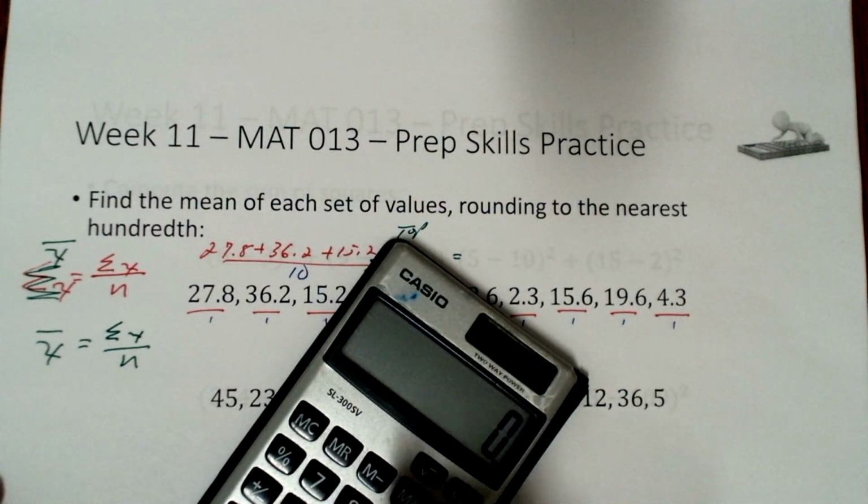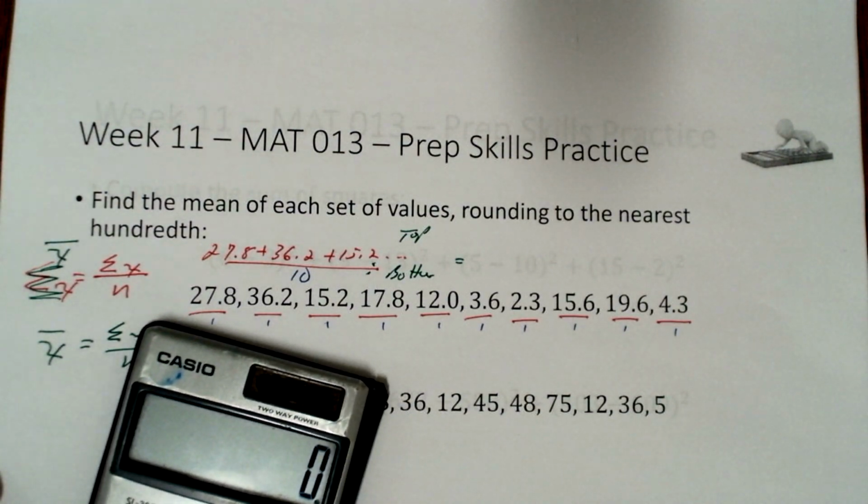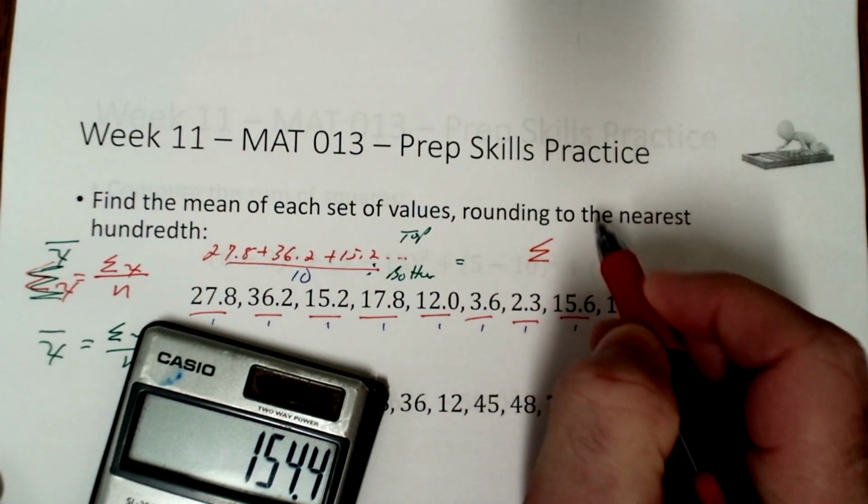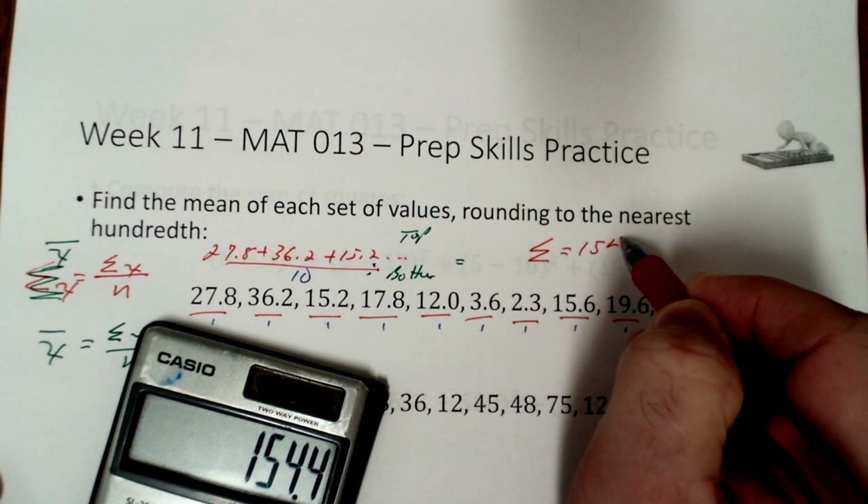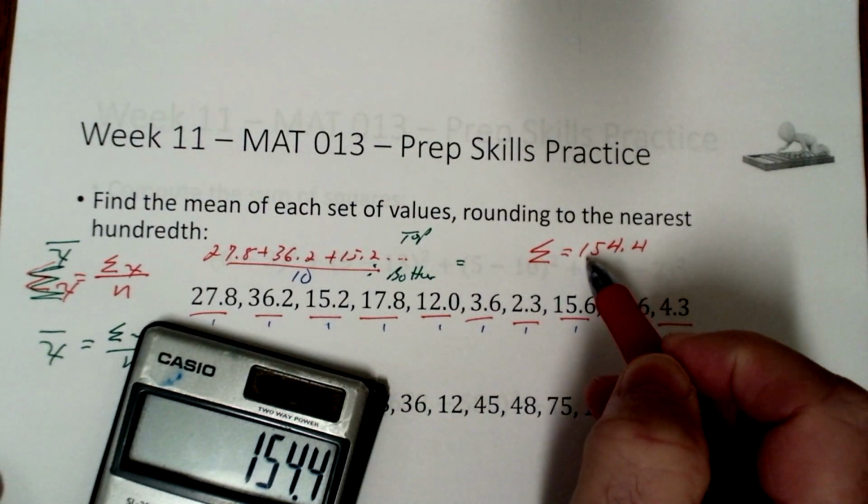So let's just do these. See if you can see that. So 27.8 plus 36.2 plus 15.2 plus 17.8 plus 12.0 plus 3.6 plus 2.3 plus 15.6 plus 19.6 plus 4.3. So the sum of these values is equal to 154.4. Okay, so we've got our top sum.